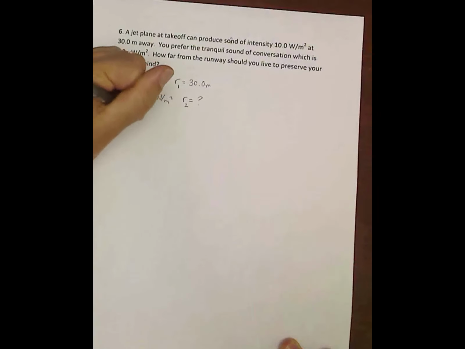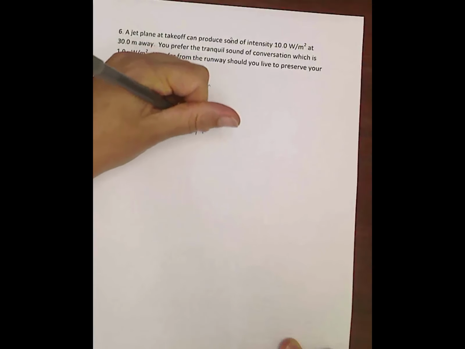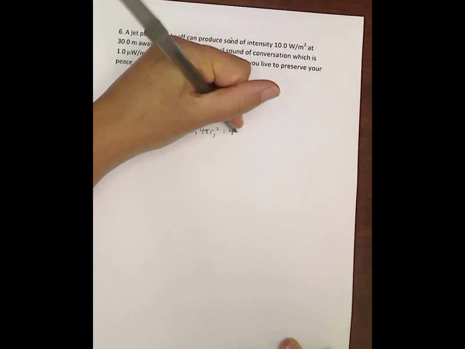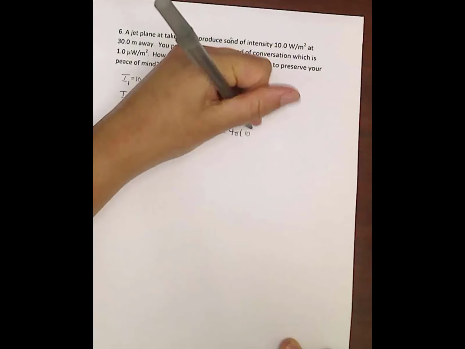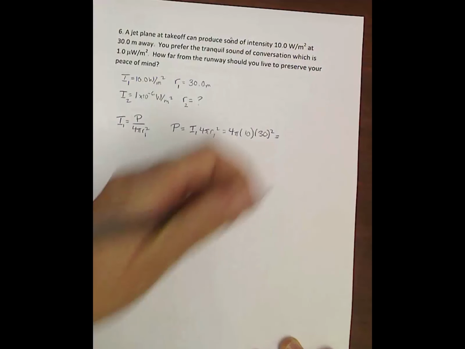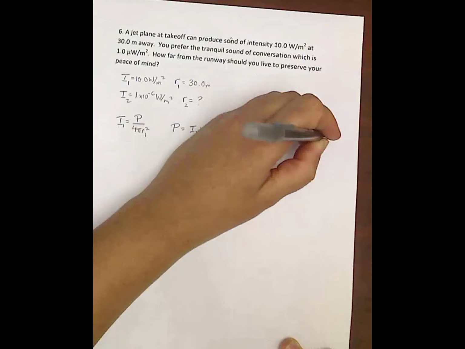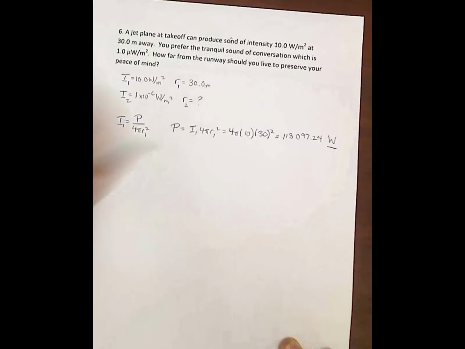Okay, so what do we know? Well, we know that the intensity is equal to the power over 4 pi r squared. Since I know I1 and R1, I can find what the power is. And the power from the jet plane doesn't matter where you are. That's produced by the engine. So the power is I1 times 4 pi R1 squared. So that's 4 pi times 10 squared, times 10 times 30 squared. And we get 113,097.24 watts is the power of the engine.